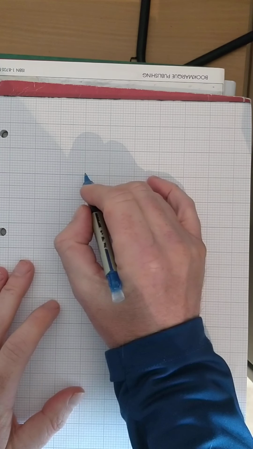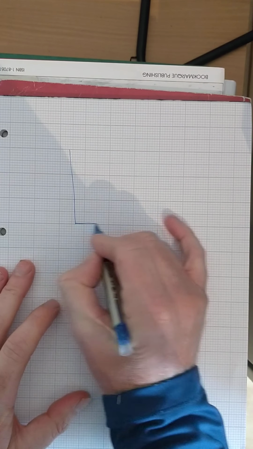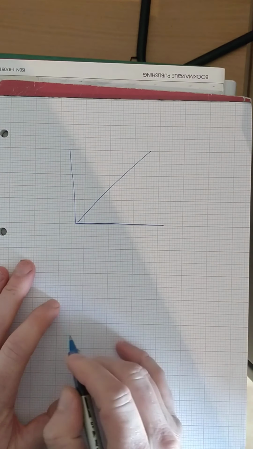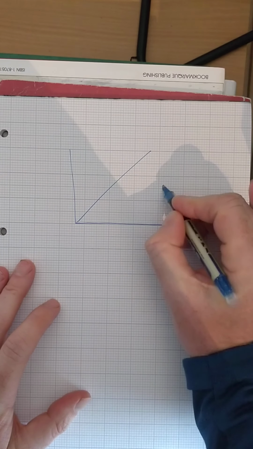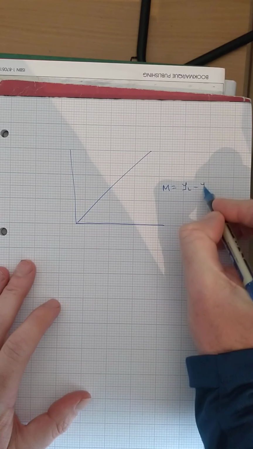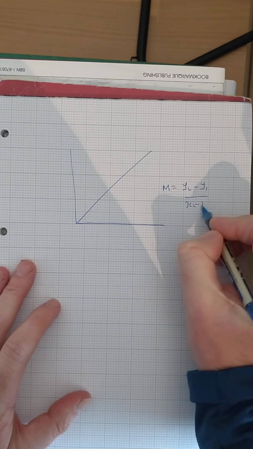When getting the slope of a graph, if it's a straight line graph, there's no problem. For a straight line we can get the slope using m is y2 minus y1 over x2 minus x1.